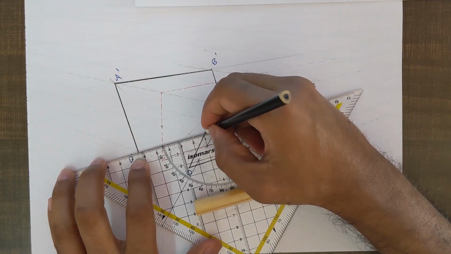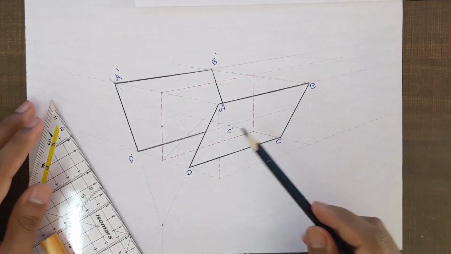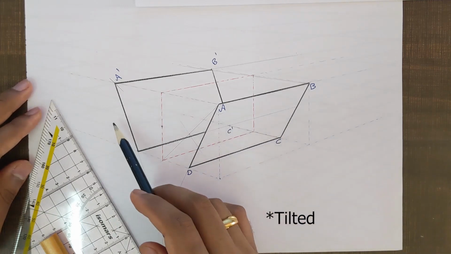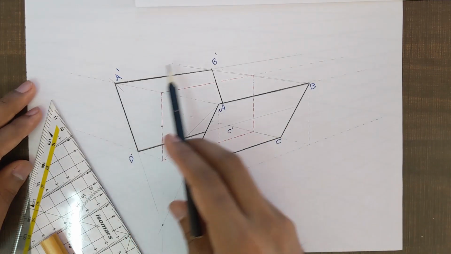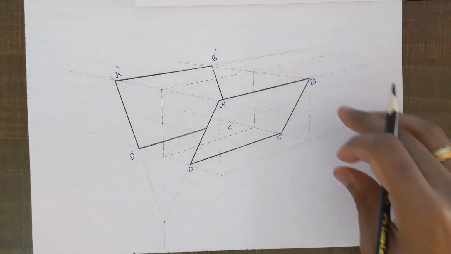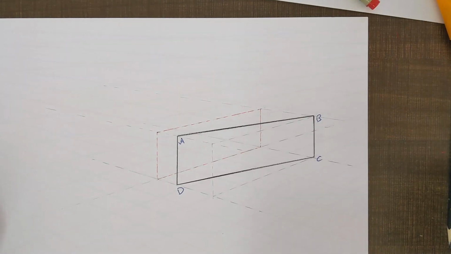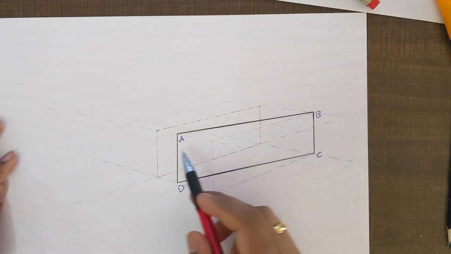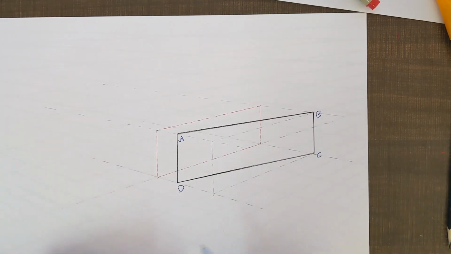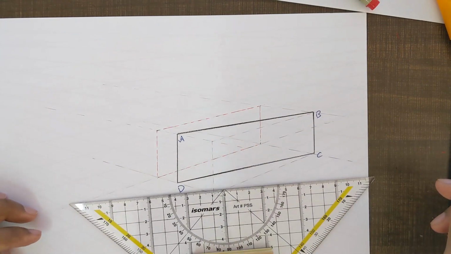I'll just darken the remaining bits of this. So there you have it, the plane ABCD, which is rotated, has been mirrored on the other side, in the form of A dash, B dash, C dash and D dash. And now we will have a look at one more example over here. In another example over here, we have a plane ABCD also tilted in perspective. We can use the same technique that we have applied in our previous example.